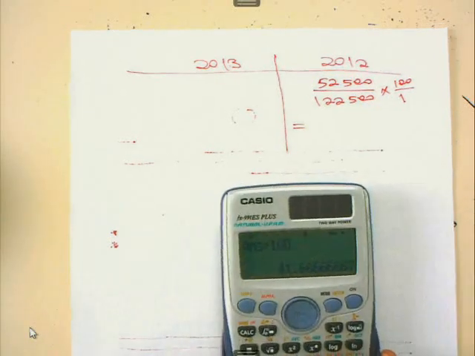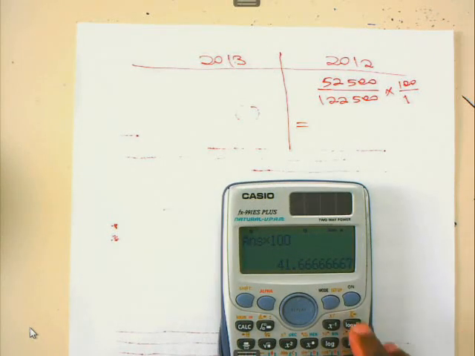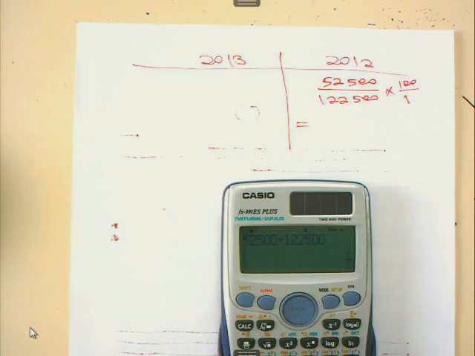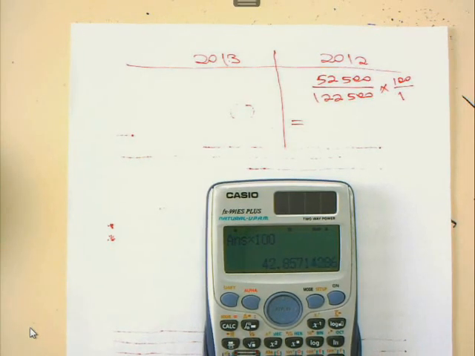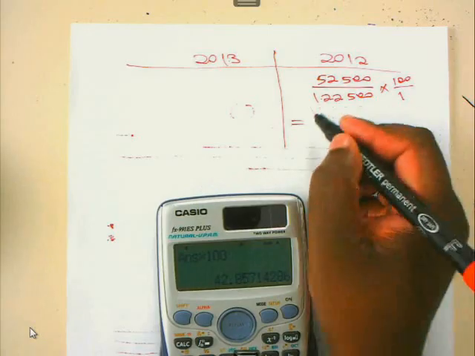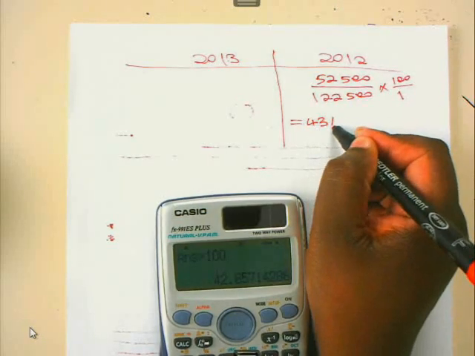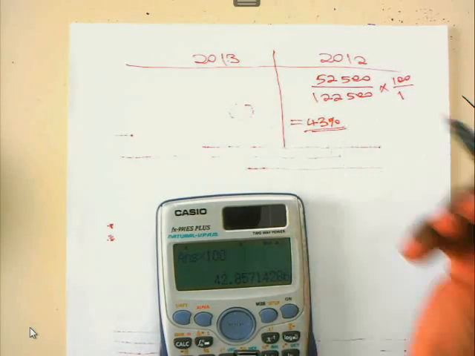So the gross profit of 52,500, we divide it by the sales of 122,500. You multiply that by 100 over 1. Then your results will be 42.8 something. We round it off to 43%. It's 43%.